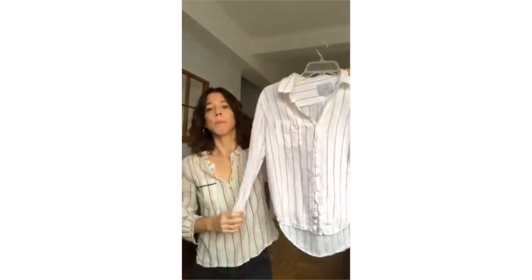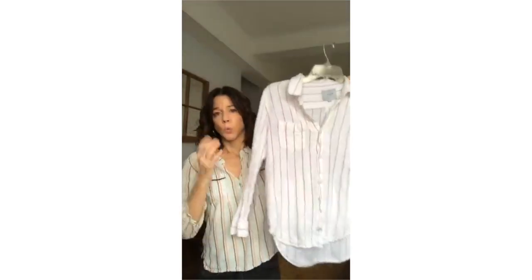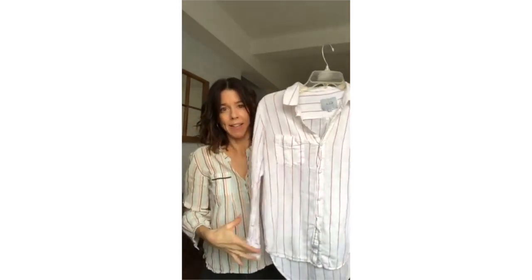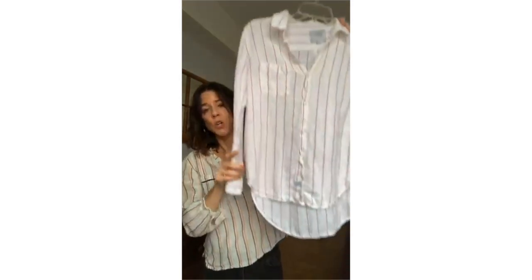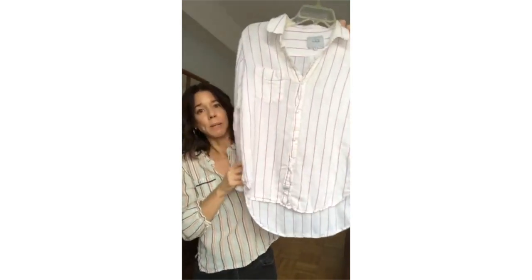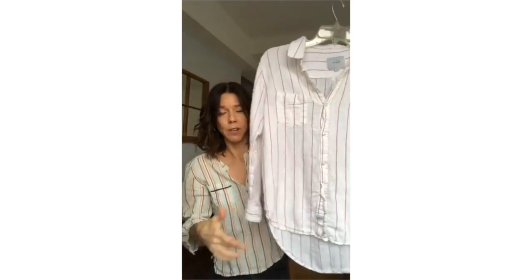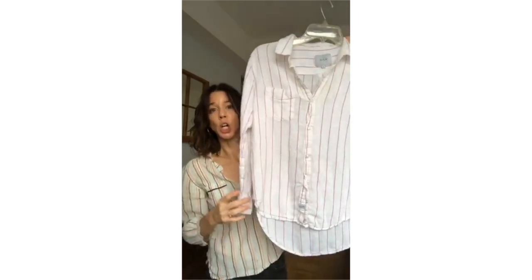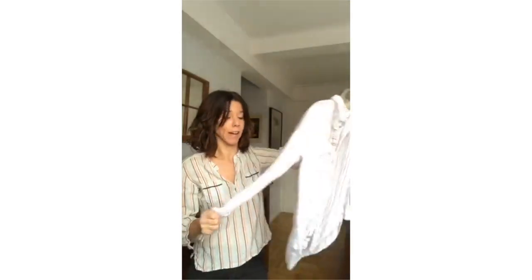Now another thing I want to point out about this top, so we spoke about the horizontal lines and how we spoke about the hemlines and how that creates a horizontal line. Notice how this hemline is curved. So that is actually going to be more flattering. It softens the line. So if you don't want to create a horizontal line right around your hips, think about trying a curved hemline. That could be very flattering for you.